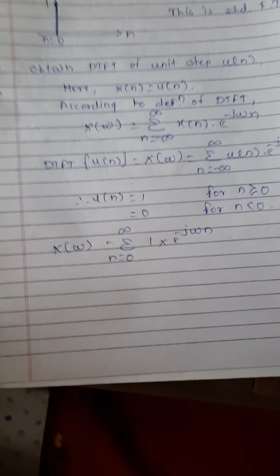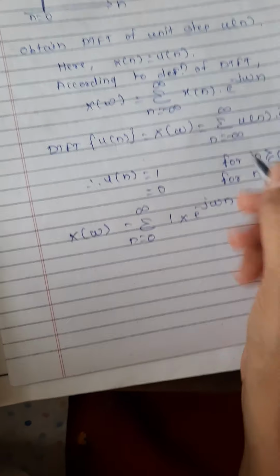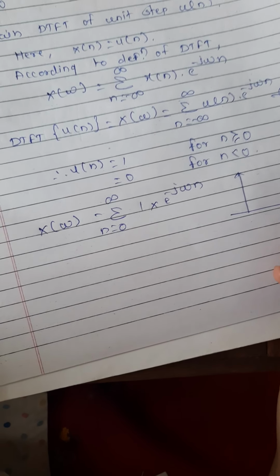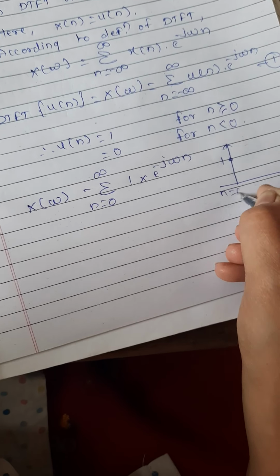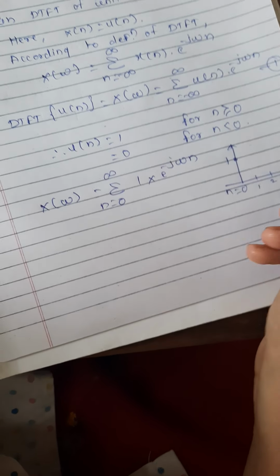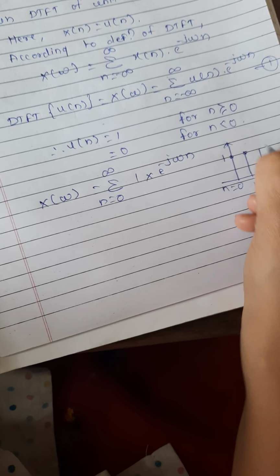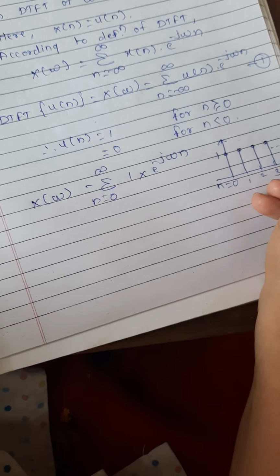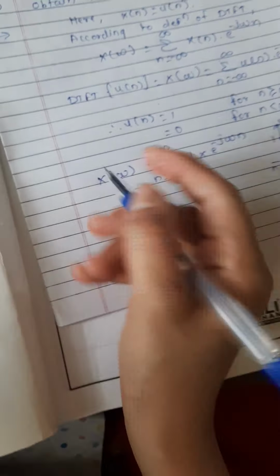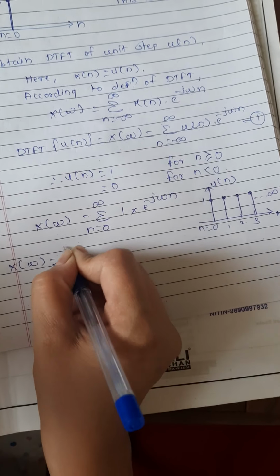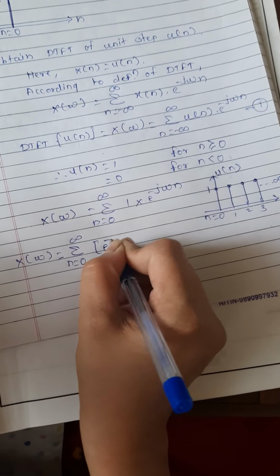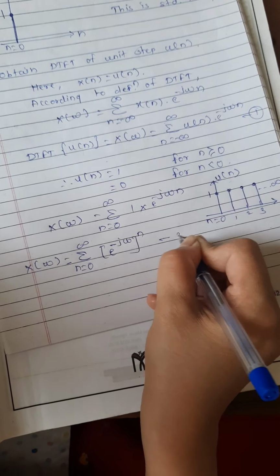Now we draw the diagram for this unit step. So the diagram for this is: n is equal to 0, 1, 2 and 3, dot dot up to infinity, it is u(n). This is the unit step. Now we can write X(omega) is equal to summation n goes from 0 to infinity e raised to minus j omega n. This is equation number 2.